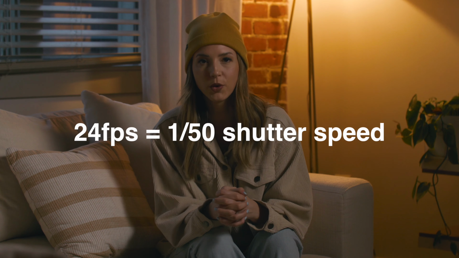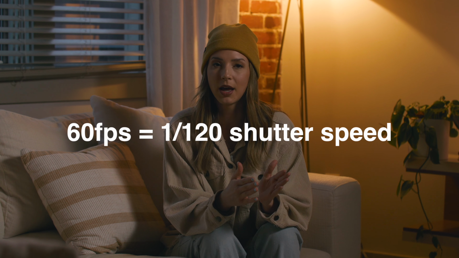If you're shooting in 24 frames per second, that is just in real time. It's cinematic, it's aesthetically pleasing. A little cheat sheet for you is if you're shooting in 24 frames per second, your shutter speed should be double that. So in most cameras, that's at 50. If you're shooting in 60 frames per second, your shutter speed should be double that. So that means that your shutter speed should be at 120.